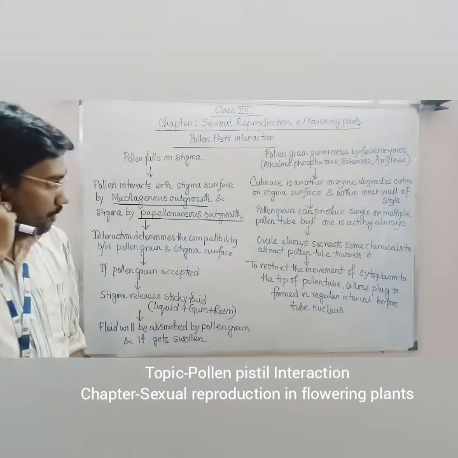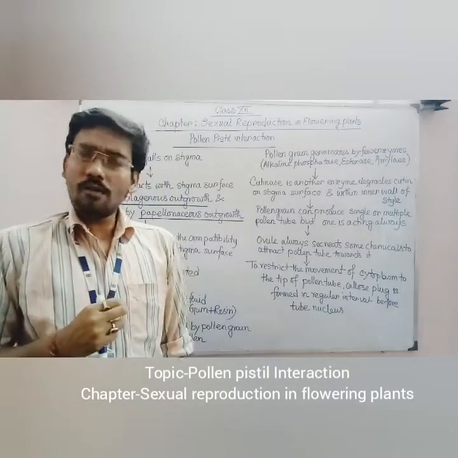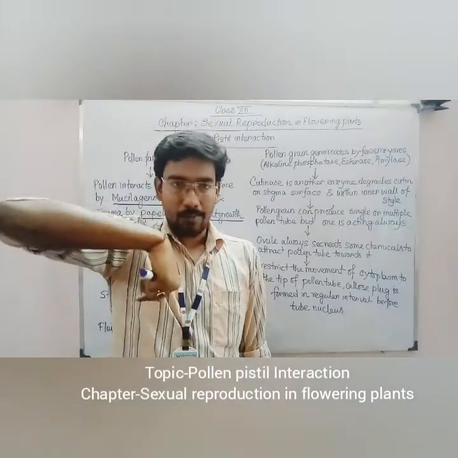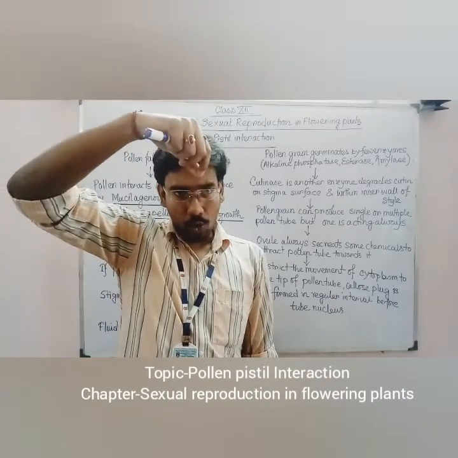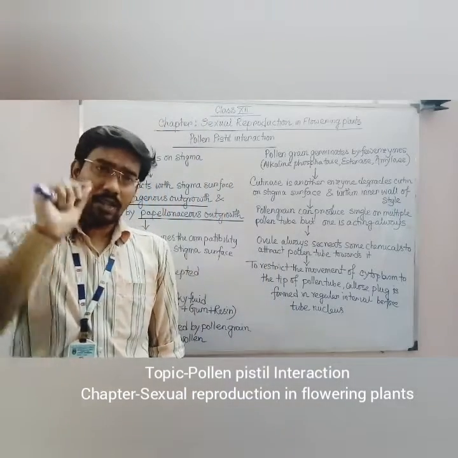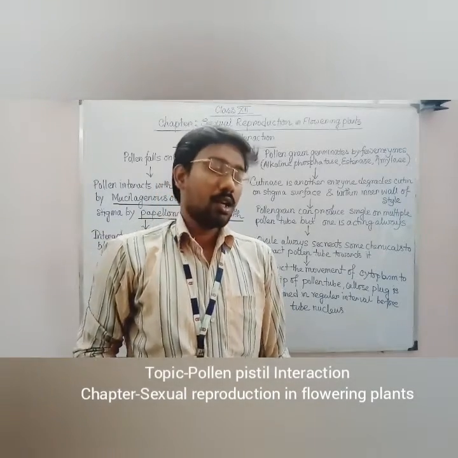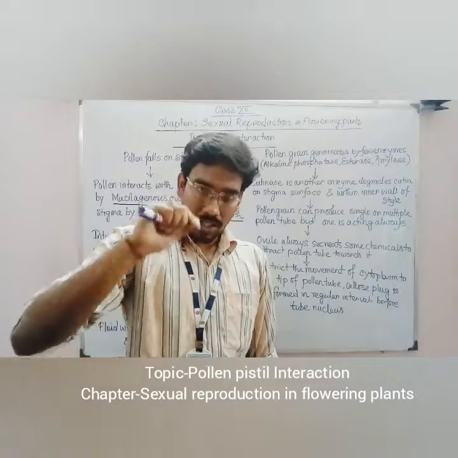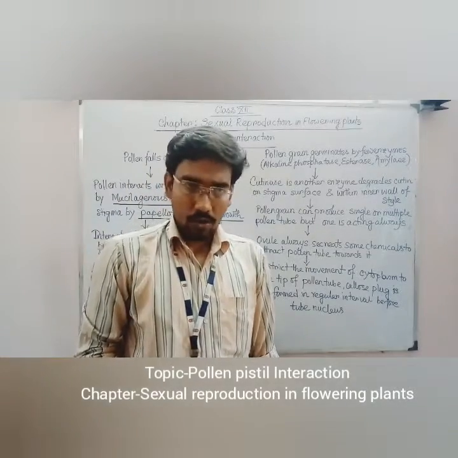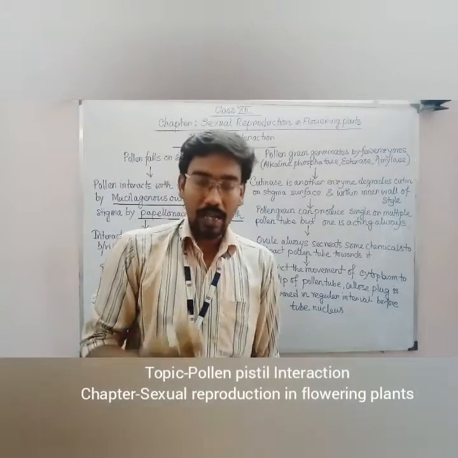Here is one point we have to know. When you look at the figure in the book, the pollen tube is moving downward through the style, and at the apical portion, the tip of the pollen tube, the 2 male nuclei are present, along with one tube nucleus. So these 3 nuclei: the tube nucleus first, then the 2 male gametes. When these 3 nuclei move down, there is a force of attraction downward, because the ovule is also attracting.